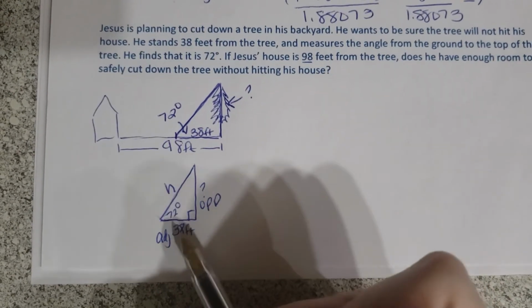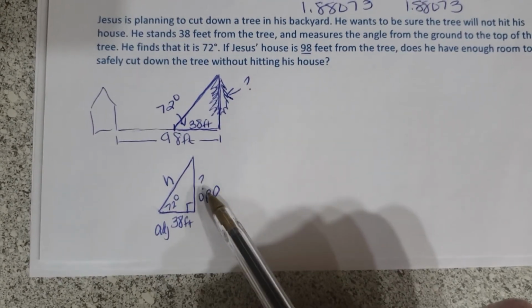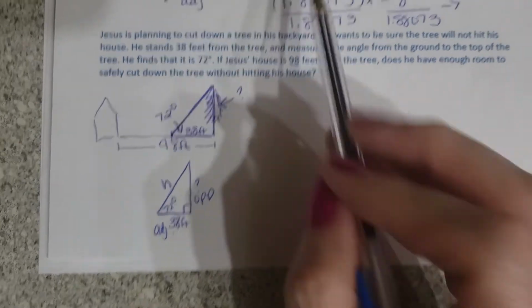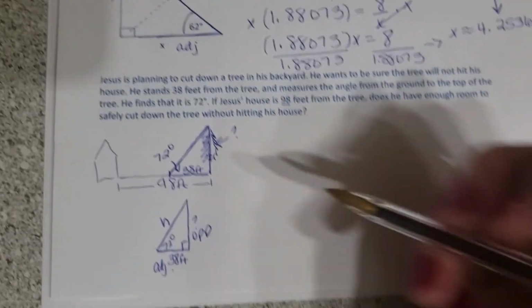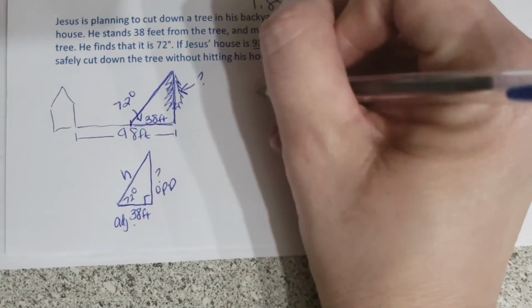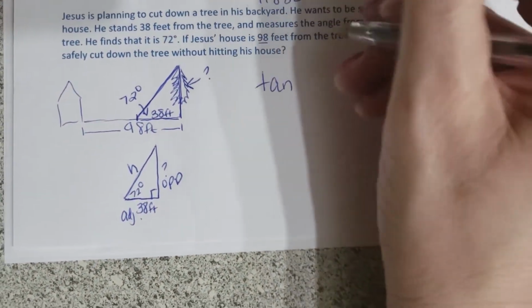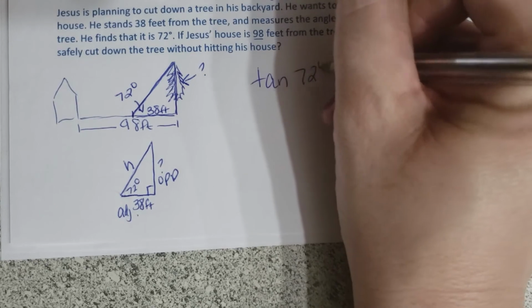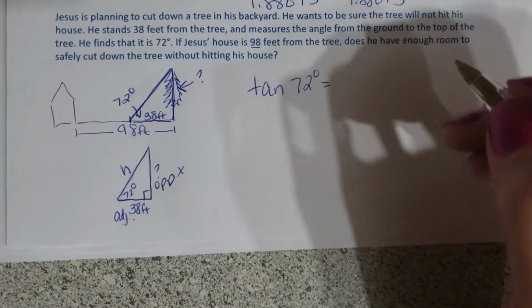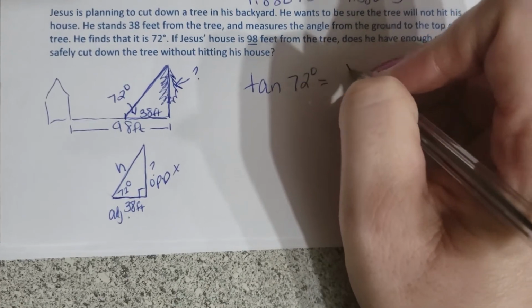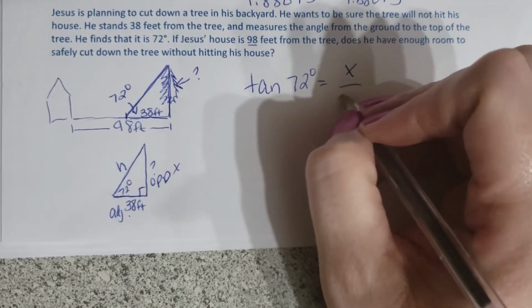Okay, so now, which trig function involves opposite and adjacent? Well, I just used that one right here. That was tangent. So I'm going to write my function: tangent 72 degrees equals, let's call this x, opposite over adjacent.